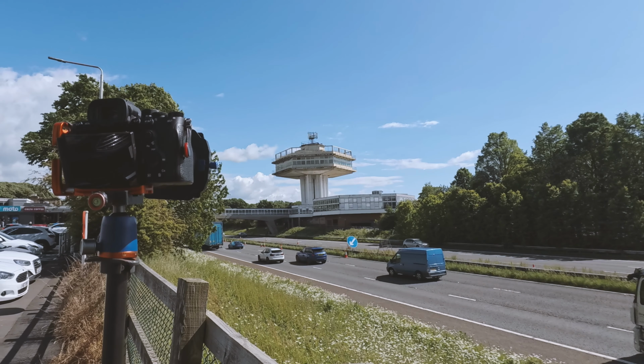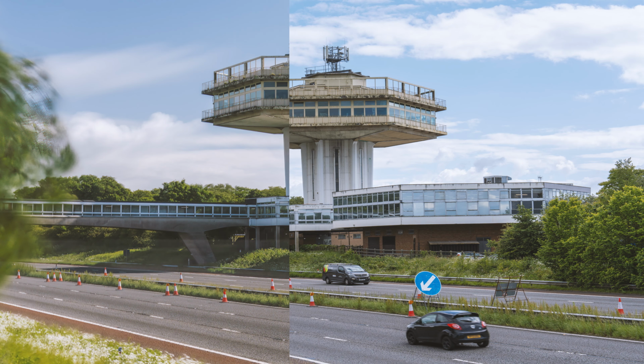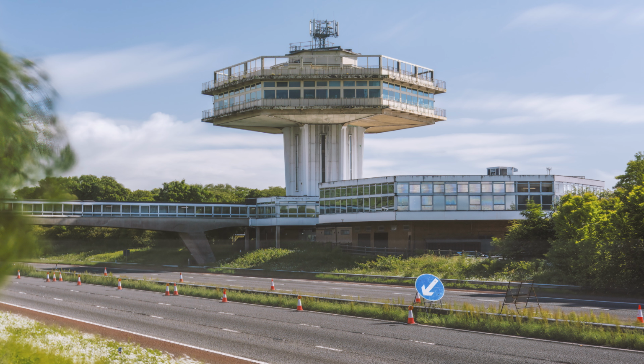What you're aiming for is an exposure time of typically 5 minutes, and that will pretty much eliminate most of your distractions, any people walking across your scene or any traffic passing through.